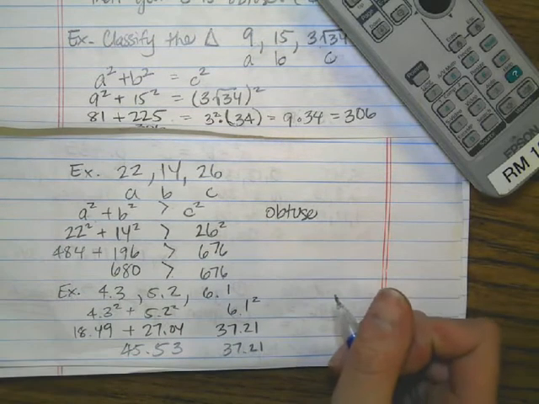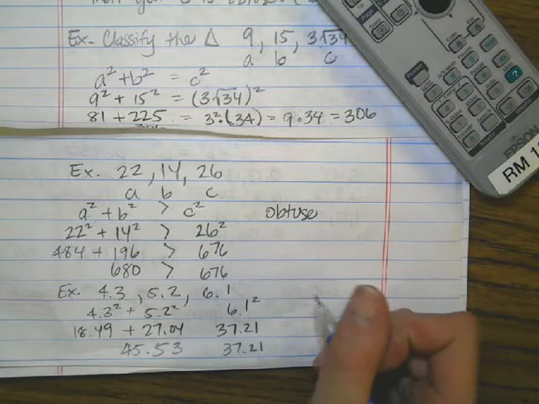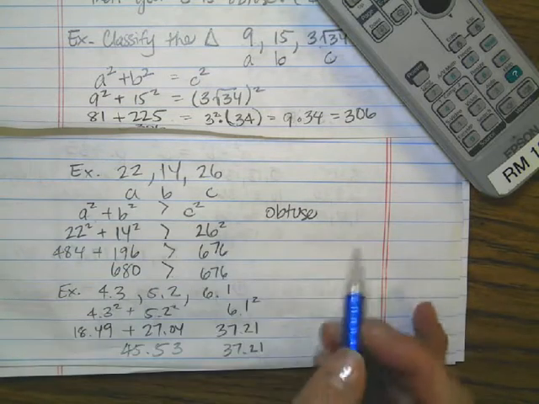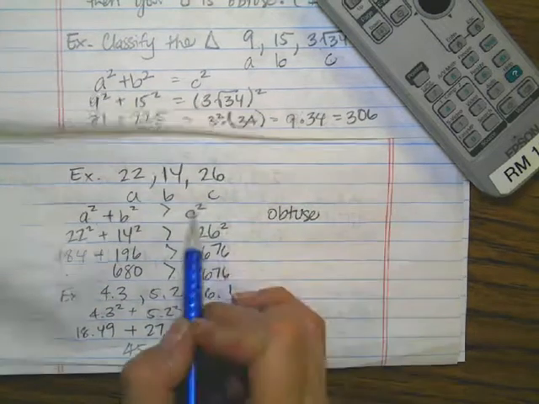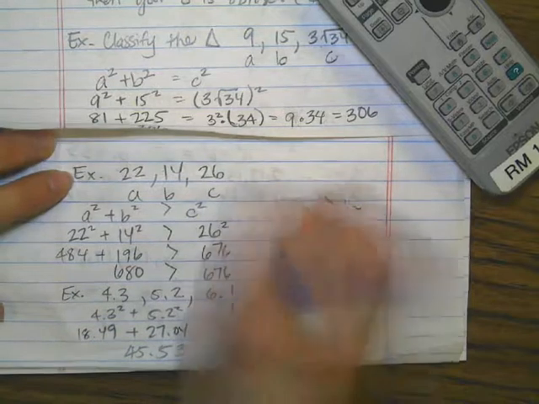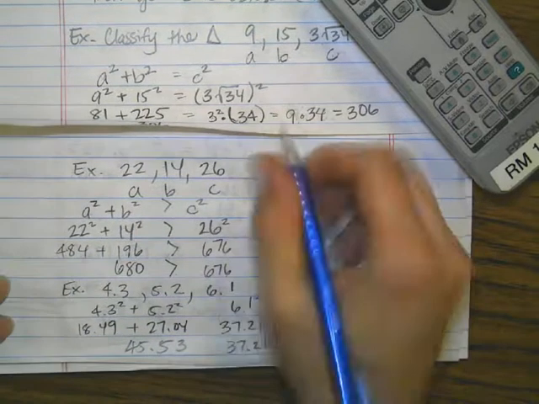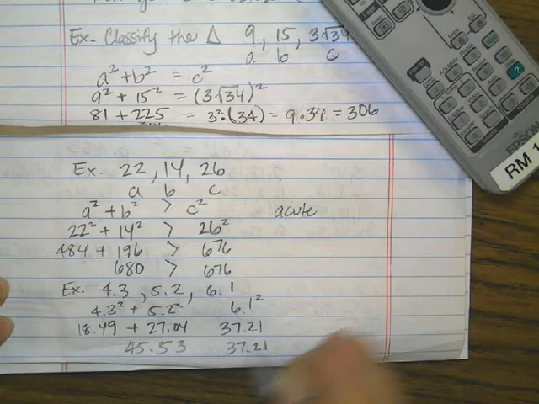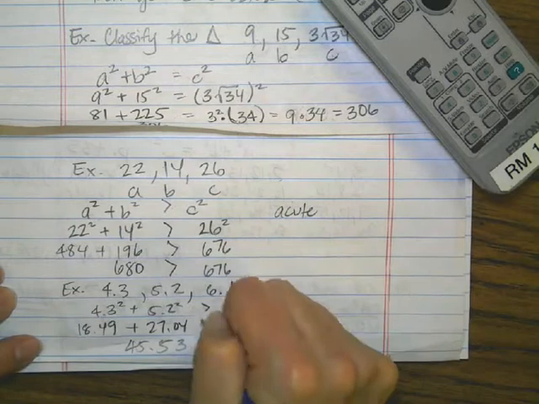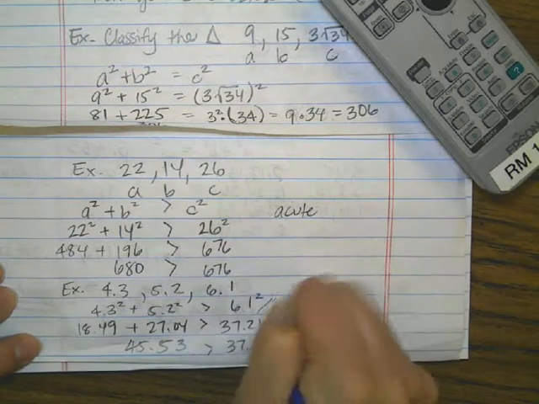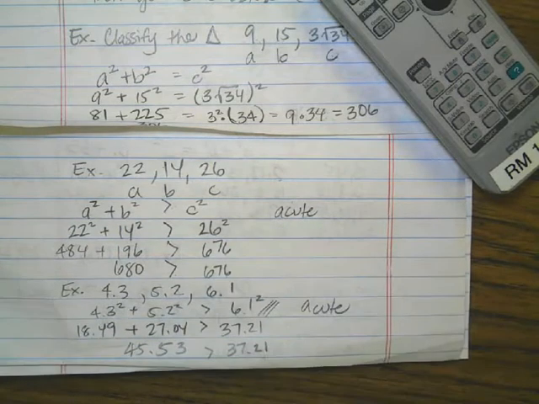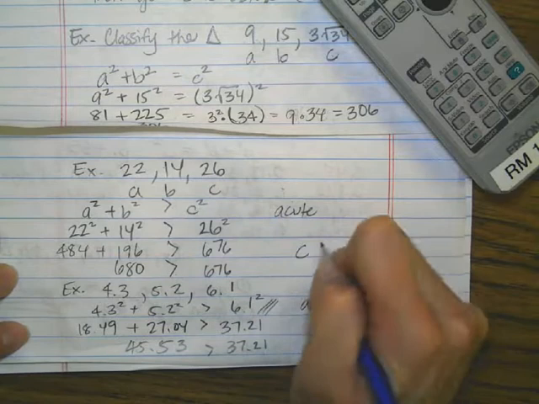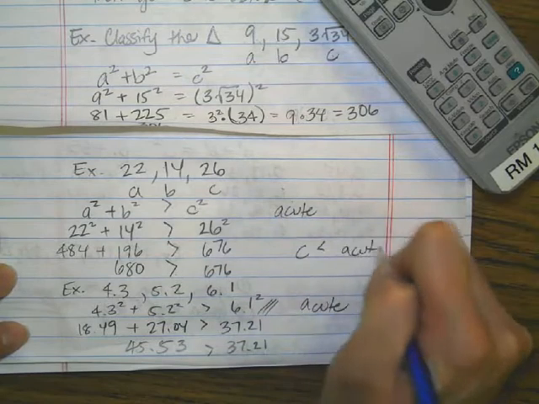Oh, you know what, guys? I did this wrong. Listen. If C squared is less, you guys are right. This should have been acute. The same thing happens here. If C squared is less, so if this side is less, it should be acute. So be careful: if C is less, it's acute. If C is greater than, it's obtuse.